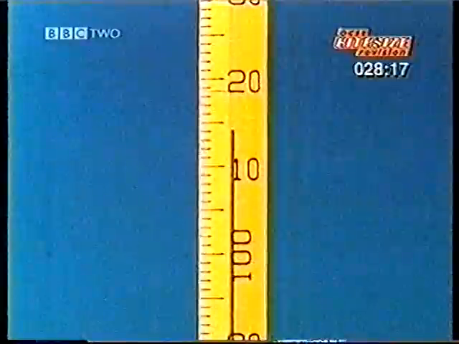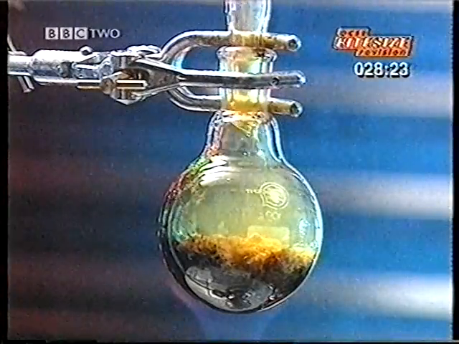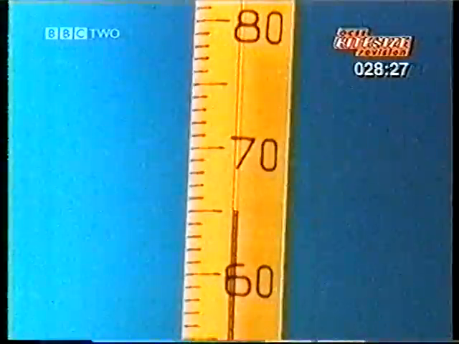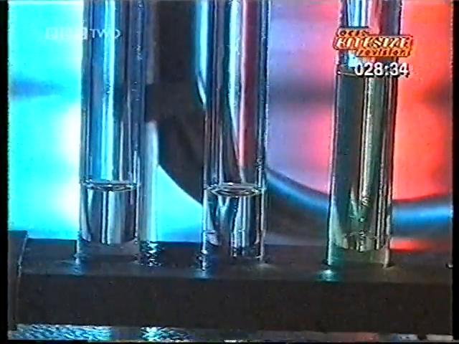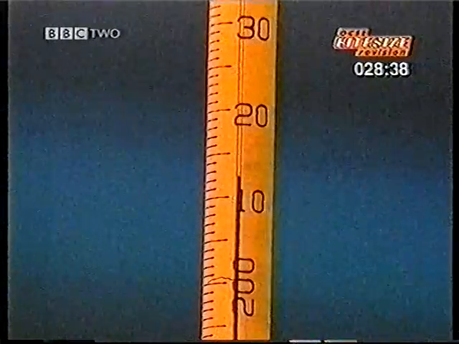Soon the temperature rises again. More vapor is given off and the temperature settles down at 165 degrees Celsius to produce a third fraction. Finally, at 212 degrees Celsius, a fourth fraction is produced.